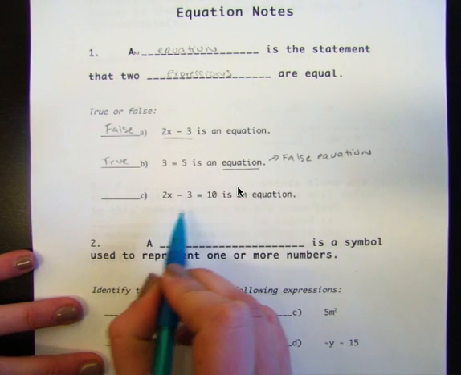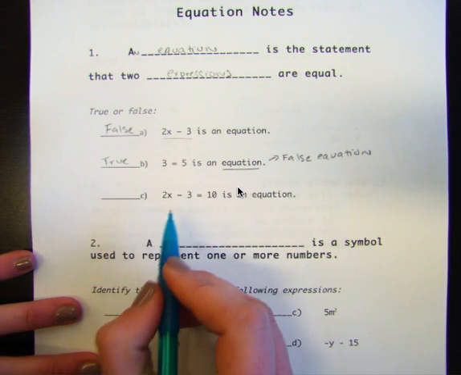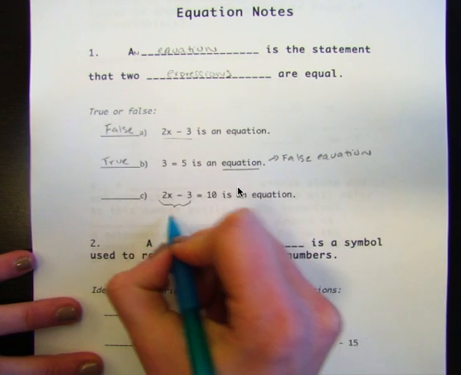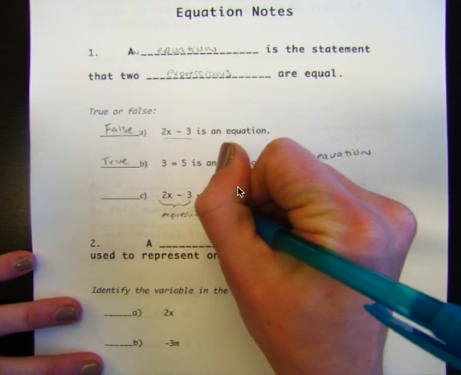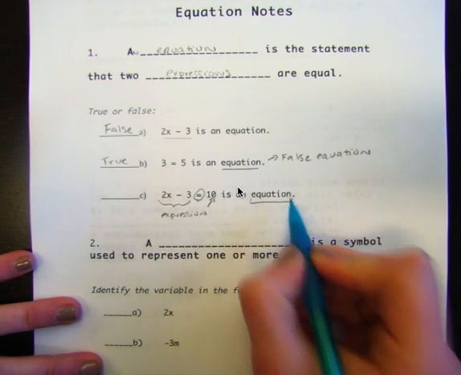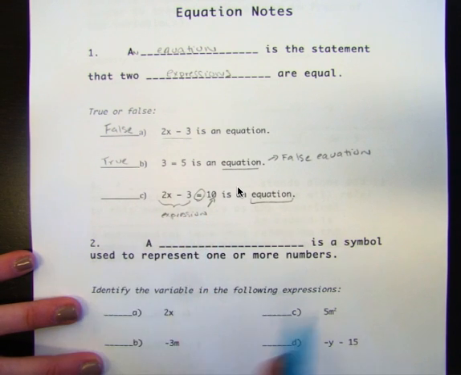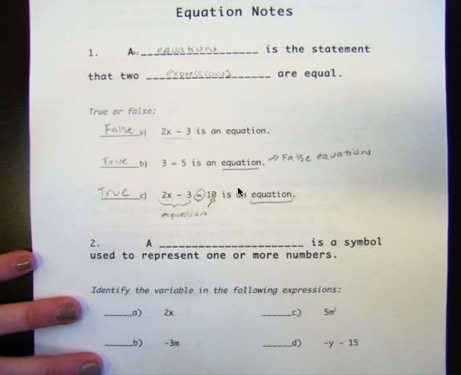Now the next one, we have 2x minus 3 equals 10 is an equation. Well, 2x minus 3 is an expression, and 10 is also an expression. And this equal sign is here, which means that we are in fact working with an equation because we have the statement that two expressions are equal. True.